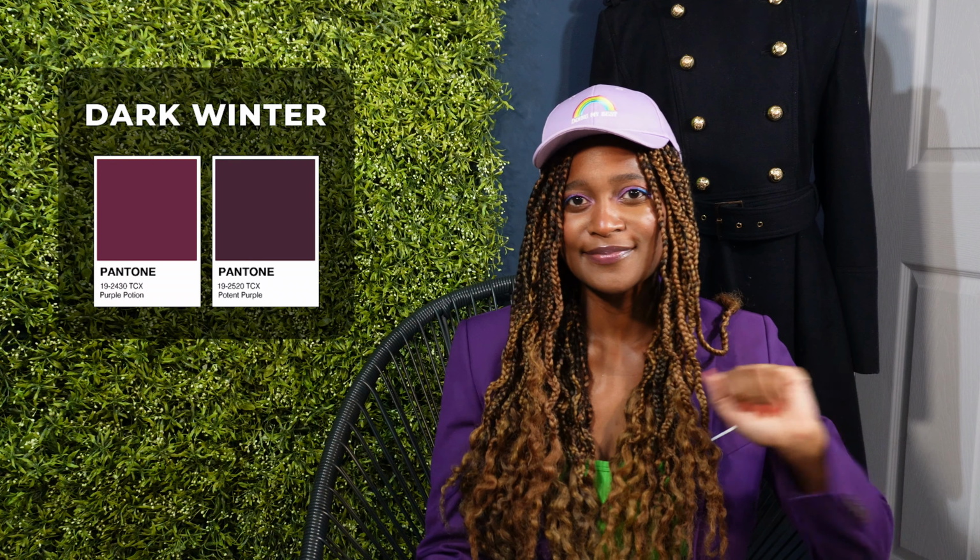Color psychology links purple to royalty, luxury, and nobility, and the reason for that is that making purple dye was not easy, therefore it was hard to obtain and expensive.